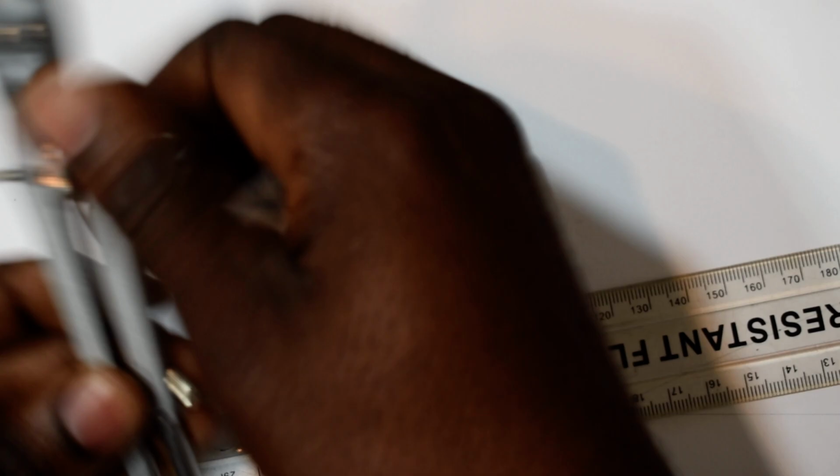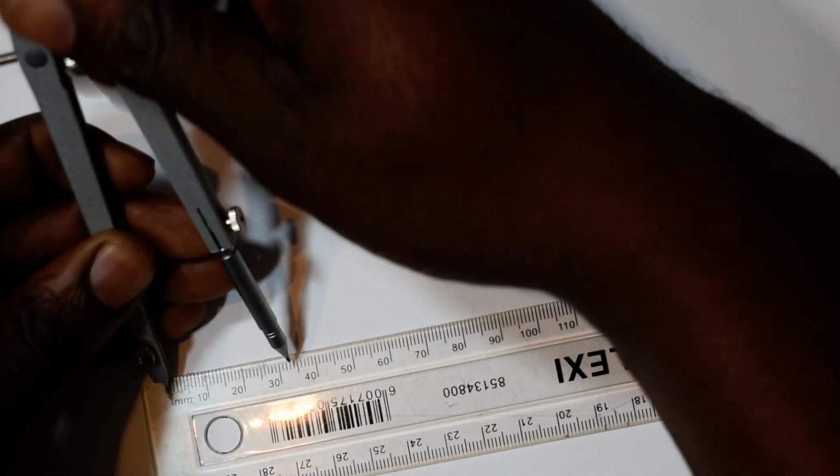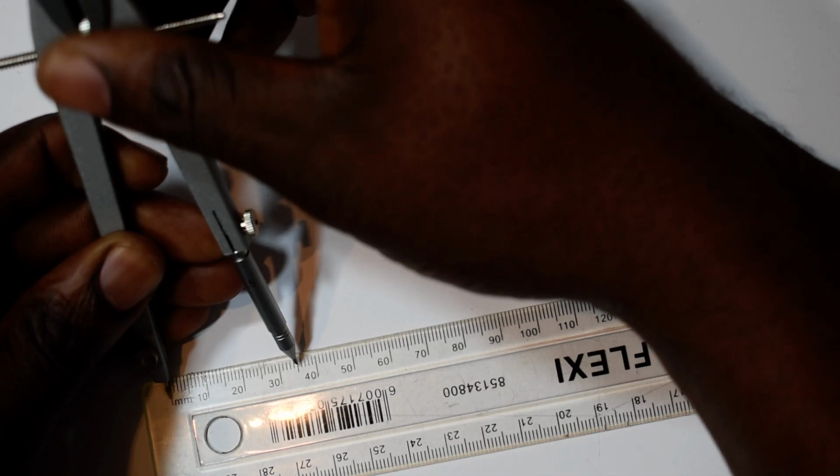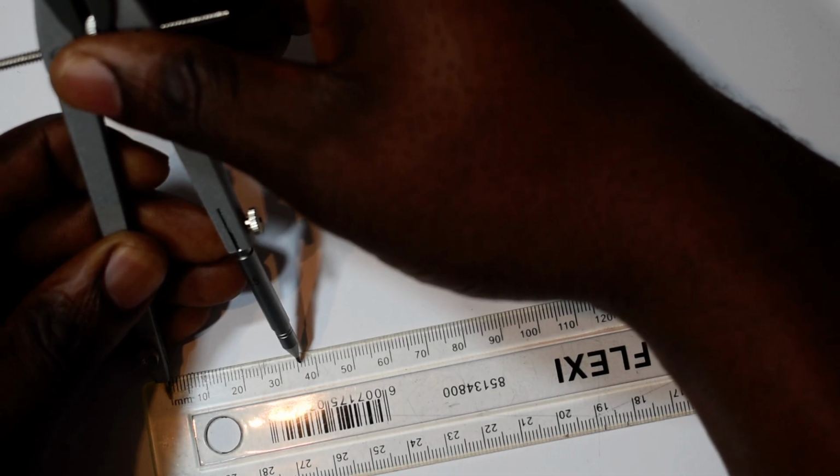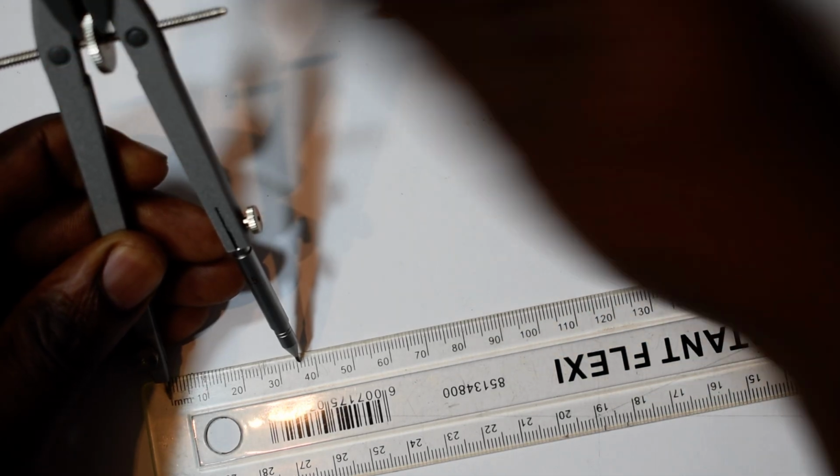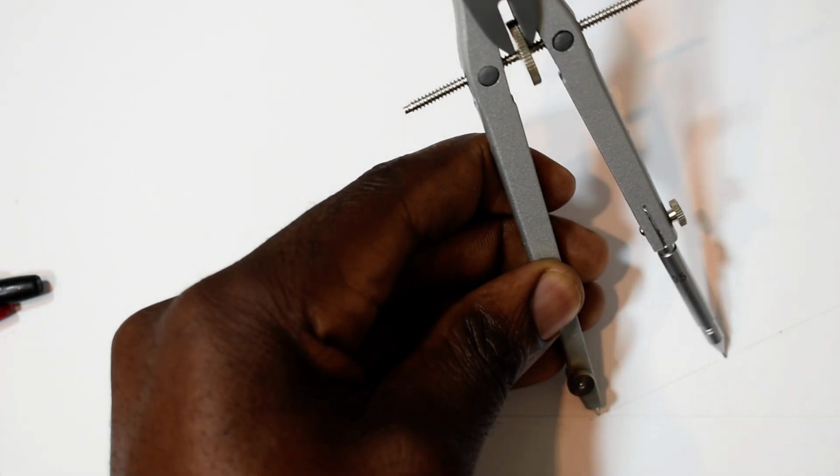Then I take my drawing compass and open it to 36. This is 35, 36. Right.